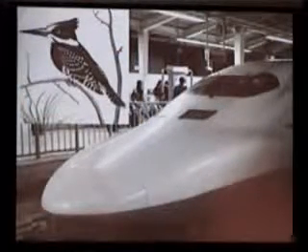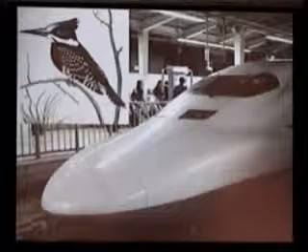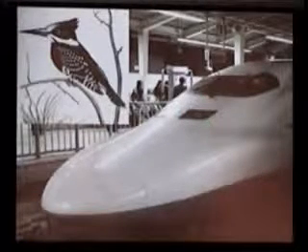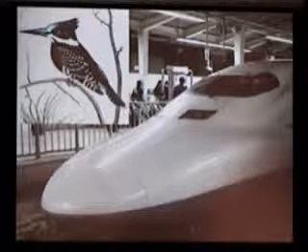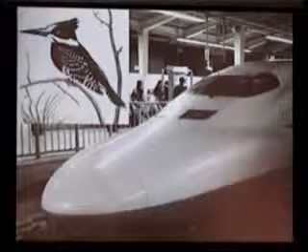In fact, I kind of got a kick out of this picture because this train, you see these little lights here? They were kind of mimicking the nostrils of the bird. They really copied this thing. They ought to give that bird royalties or something for doing that.